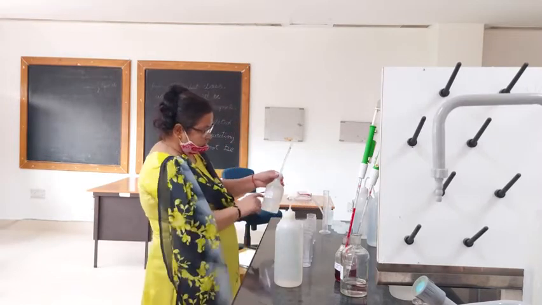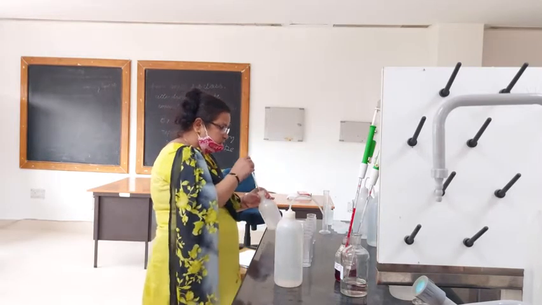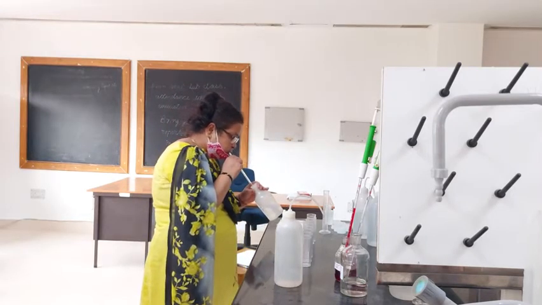It is standard fluoride solution, 1 ml equal to 10 microgram. That means it is 10 milligram per liter. 2 ml solution is to be mixed.